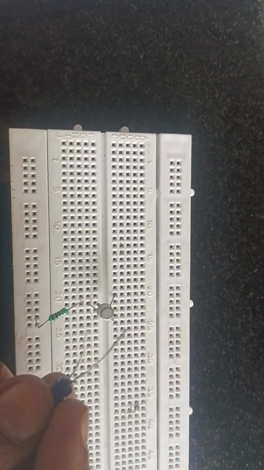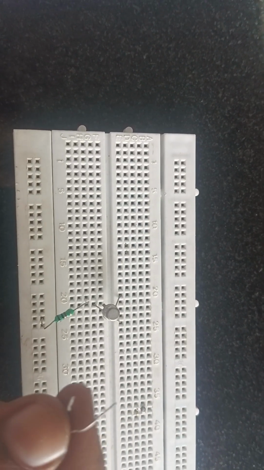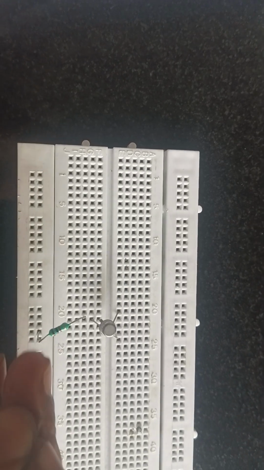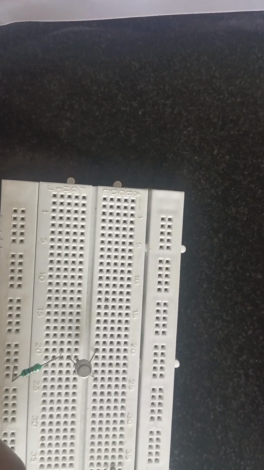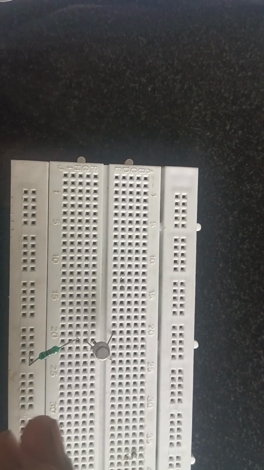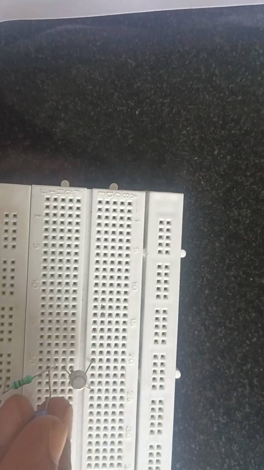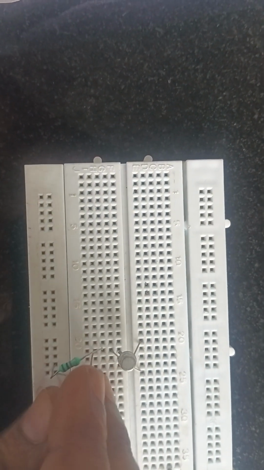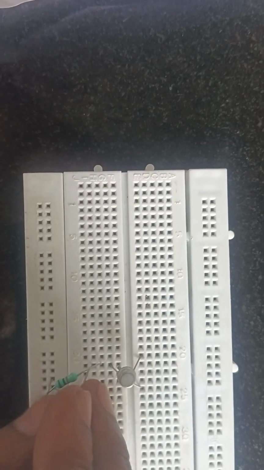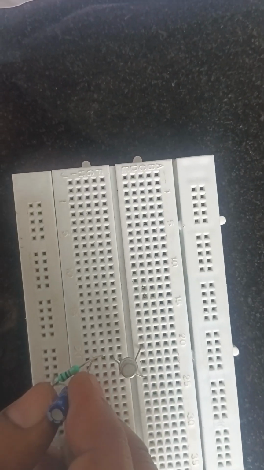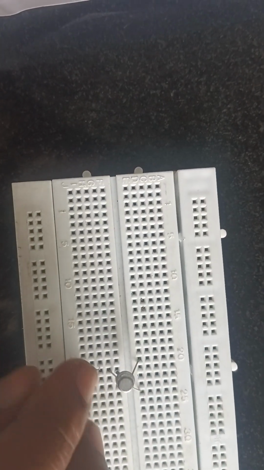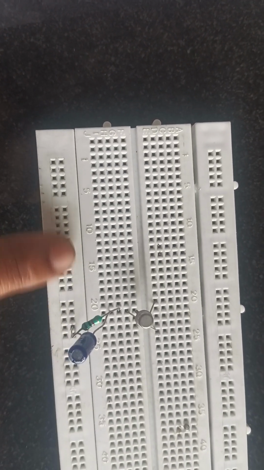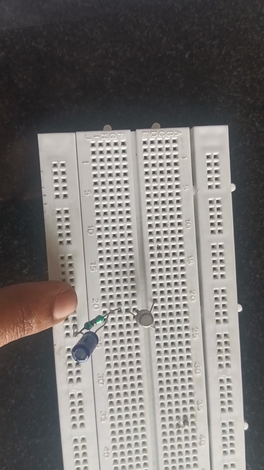Consider the longer lead as positive and the shorter lead as negative. So the positive part I am going to give in the emitter, and the negative part I am going to keep as ground, this part.